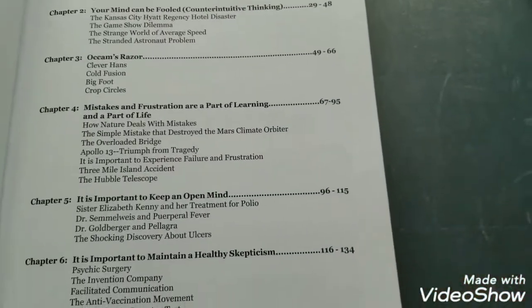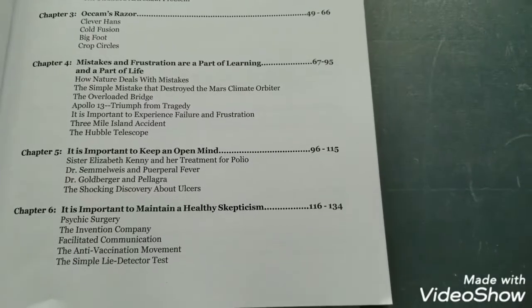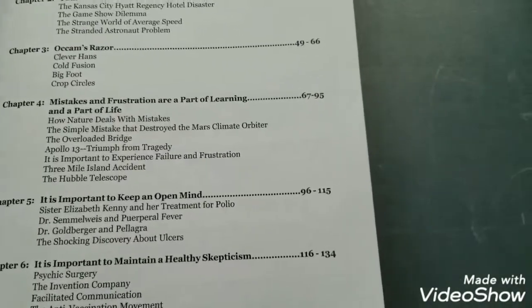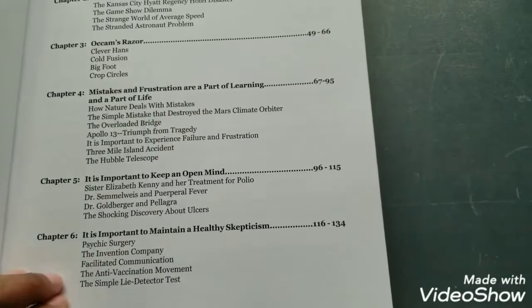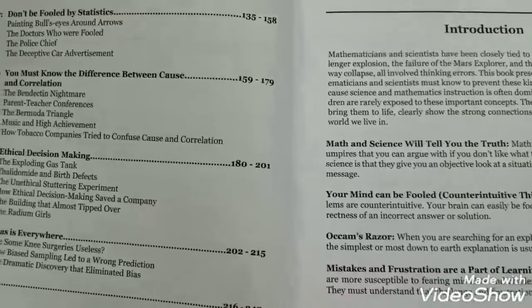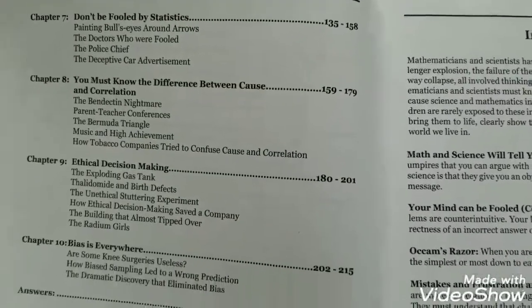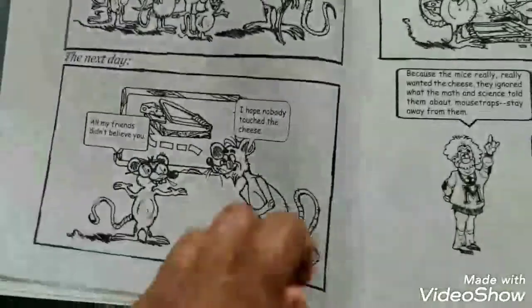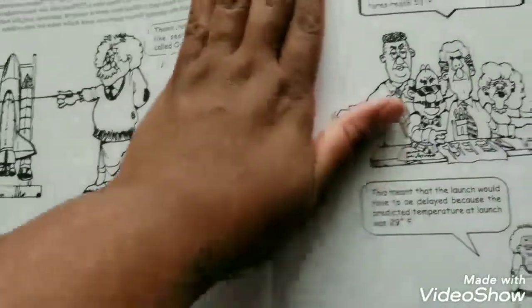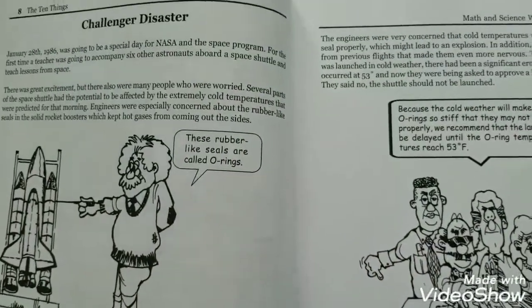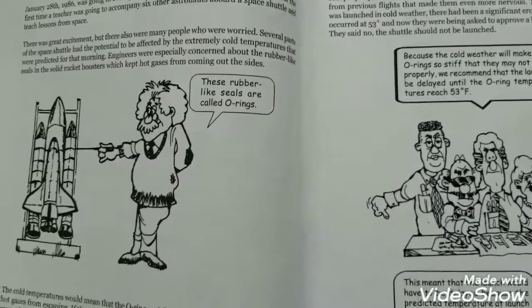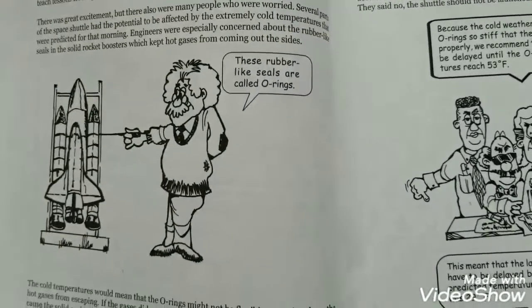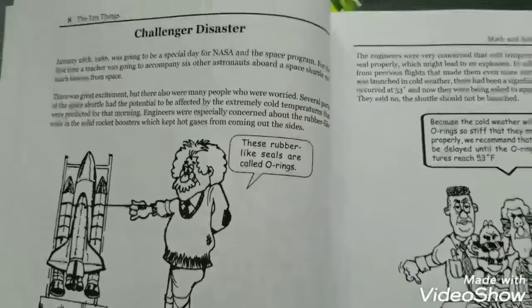Okay, and if you just look at all of the chapters, it talks about, again, how math and science work together. And it gives you real life situations that have taken place in the field of science, and it explains what happened, and it ties math and science together. So when I looked at this and I saw a chapter for the Challenger disaster, I said, oh, this would be a great case study and a great unit study that I can do cross curricula.